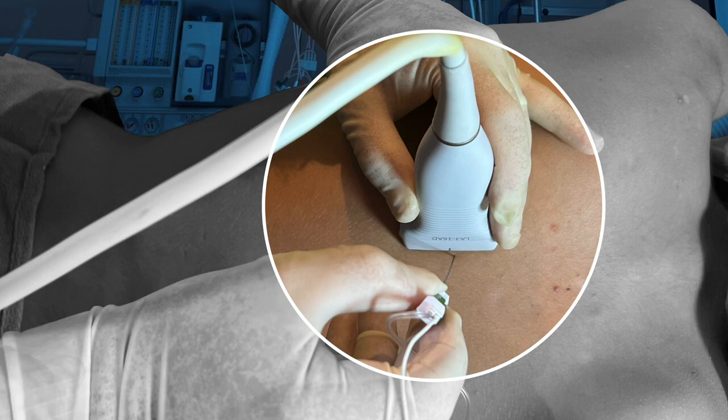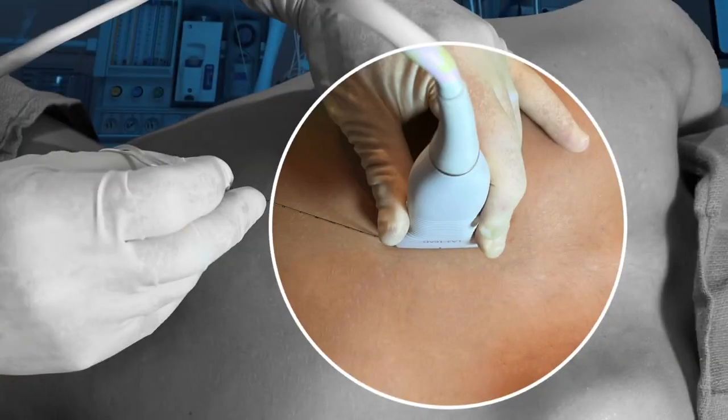We can do this block in several positions. Sitting and prone are common options, but our preference is lateral. It allows you to stretch the patient's arm forward and/or over their head to improve access to the posterior chest wall, and you'll have easy access to do both out-of-plane and in-plane approaches.